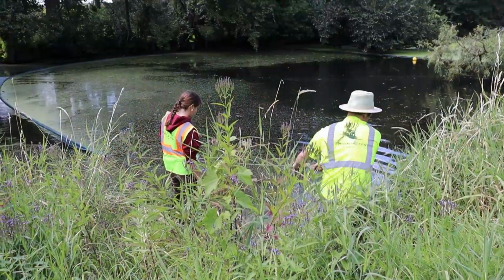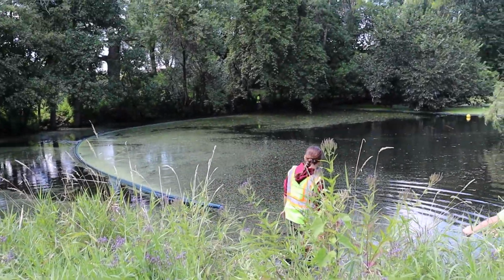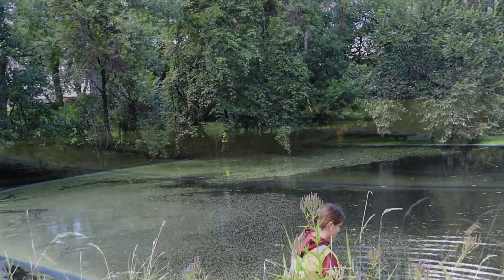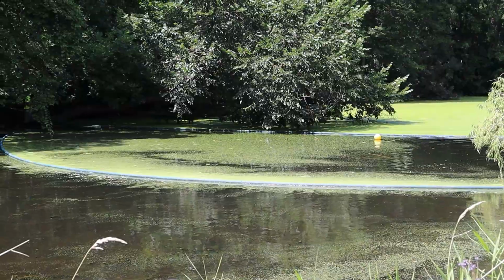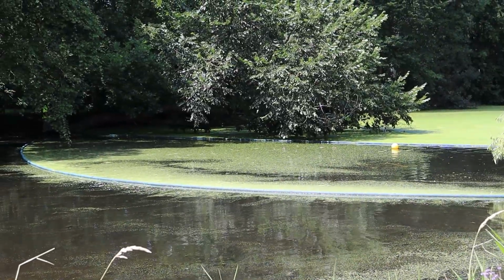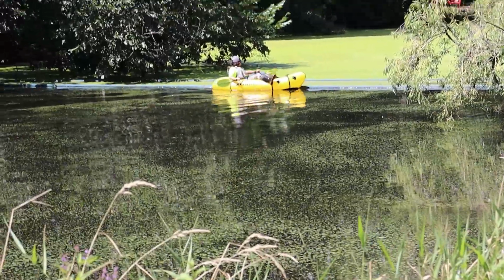So the tool itself can help an organization, agency, or a city to prioritize its ponds for maintenance or for further monitoring. So the tool itself is not going to prevent high phosphorus concentrations in ponds or low oxygen in ponds, but it will help identify those ponds that have these problems.